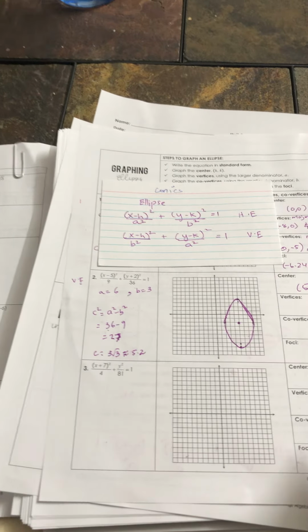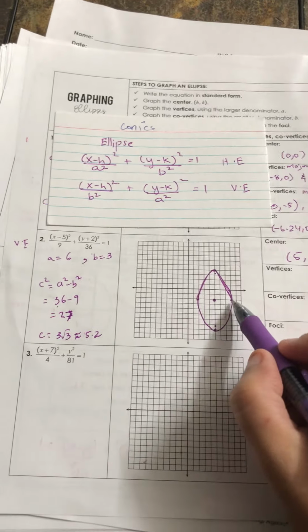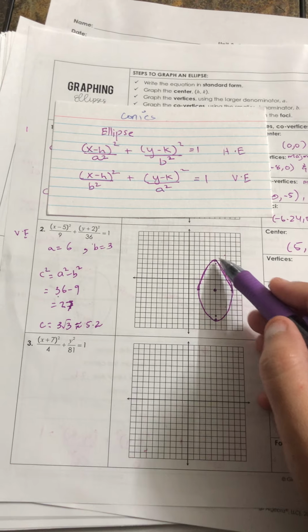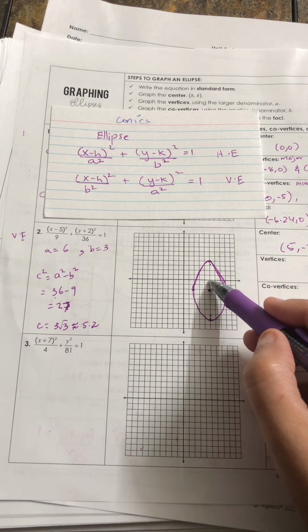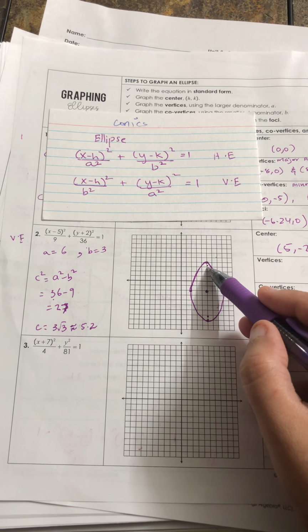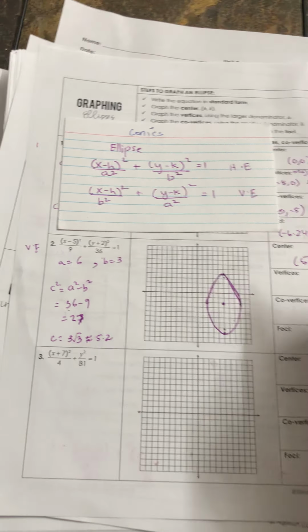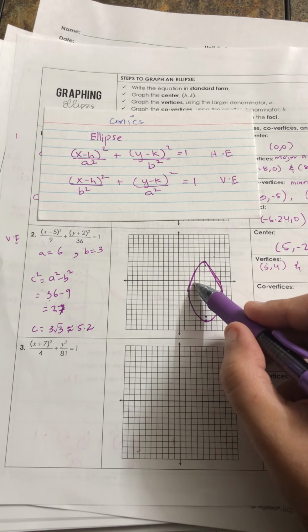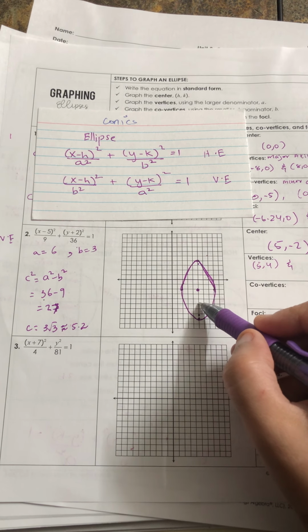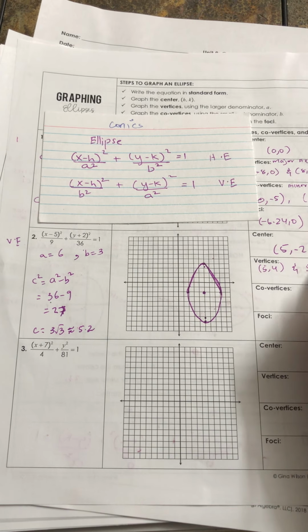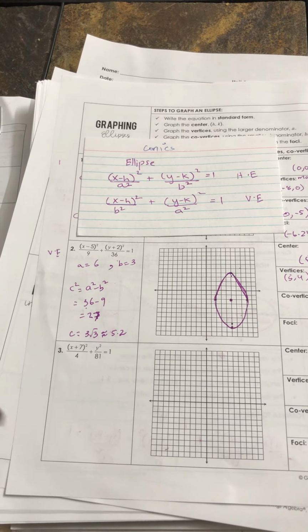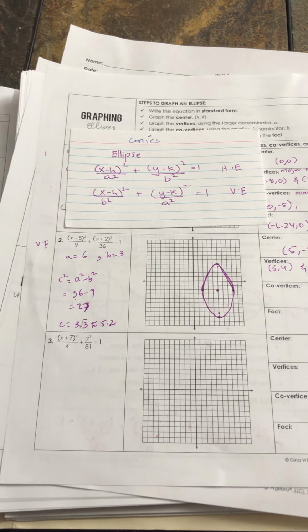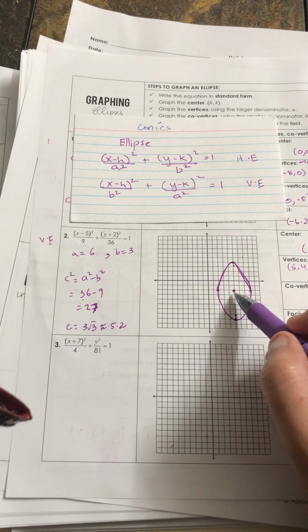I'll tell you next. So these are the vertices. What are the coordinates of the vertices? They are (5, 4) and the other one is (5, negative 8). The other way we can do it is, the center is (5, negative 2), right?